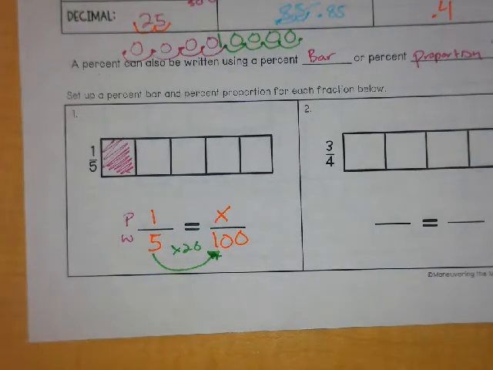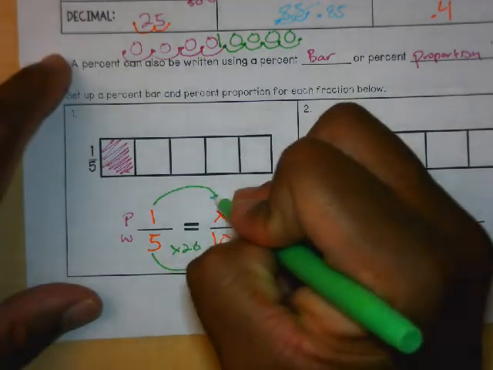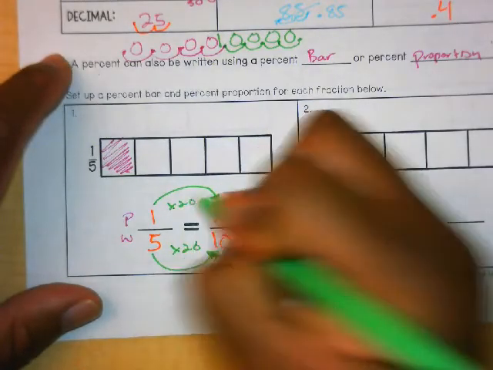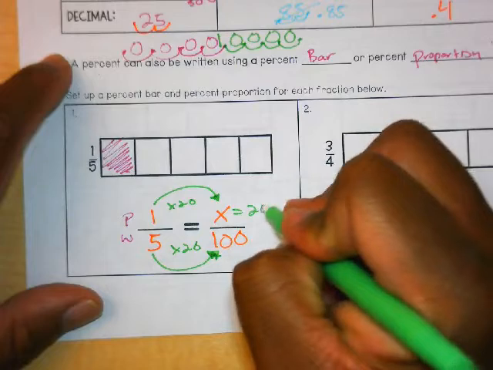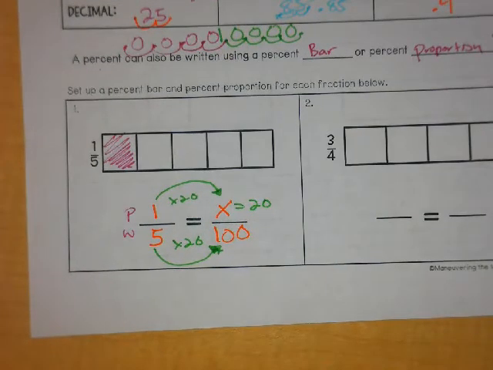So if I do it to the bottom, I can do that to the top. 1 times 20 is what? So X equals 20. So what's my percentage? 20 out of 100 means 20%. So 1/5 is 20%.